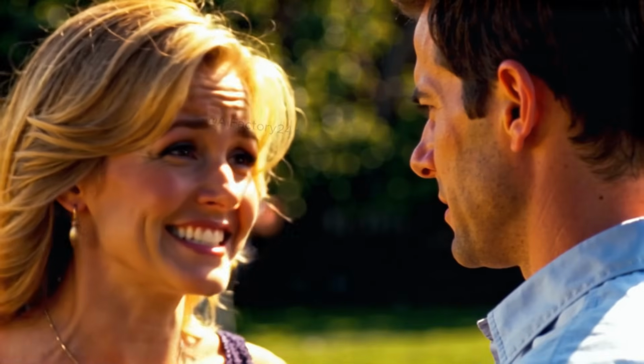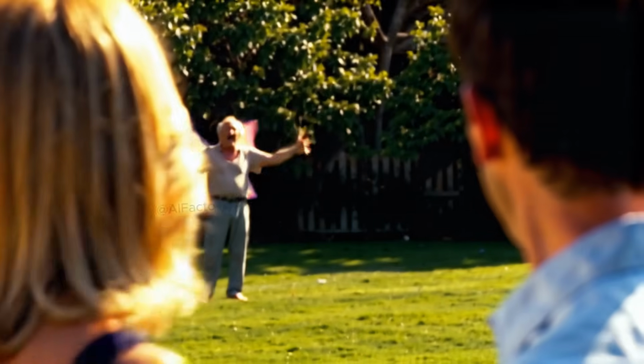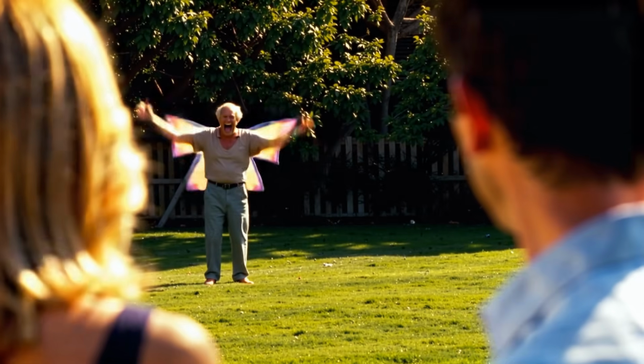Is this really AI generated? It's almost unbelievable. The character looks incredibly real, expressive, lifelike, with visible muscle tension and subtle facial movements. The cinematic lighting makes it feel like an actual shot pulled straight from a real film.